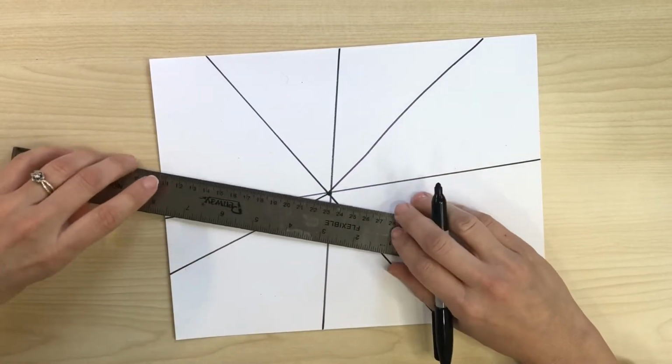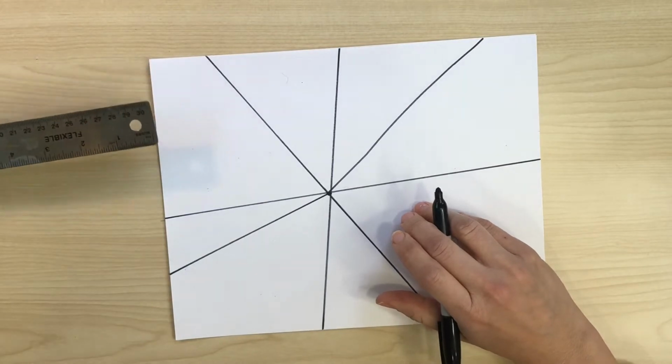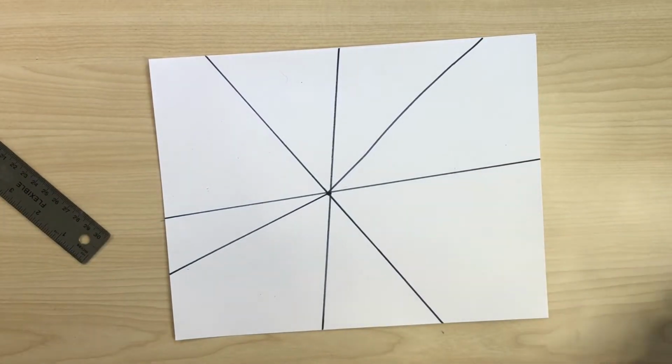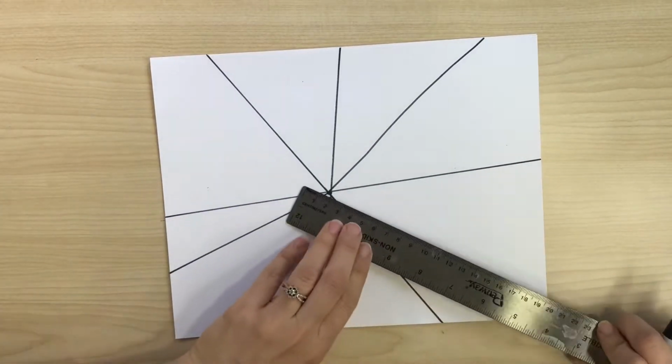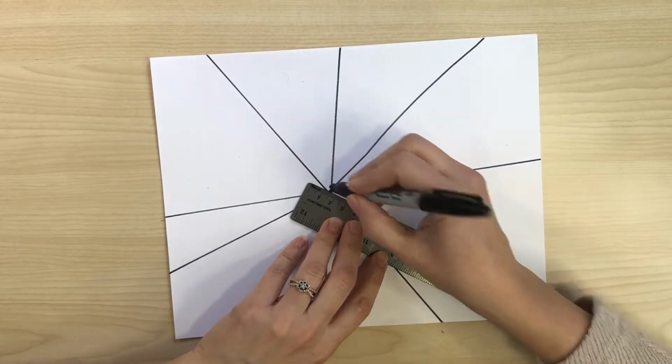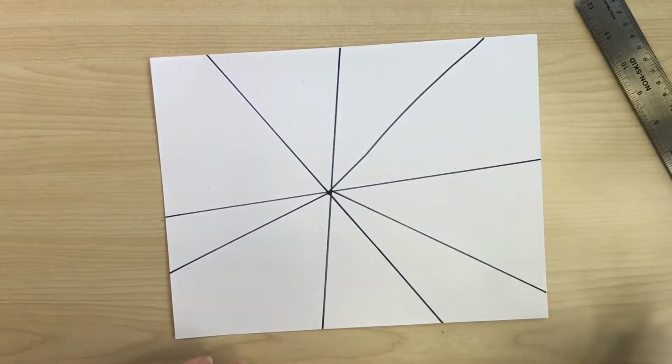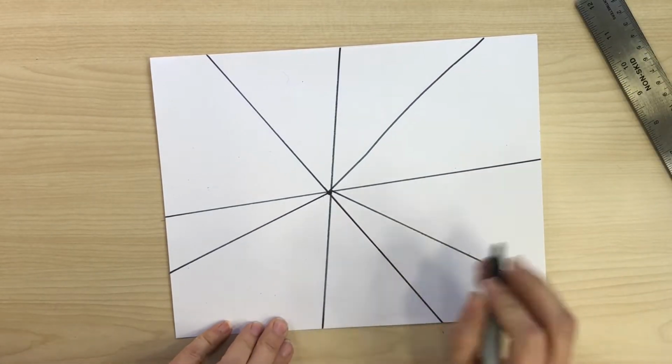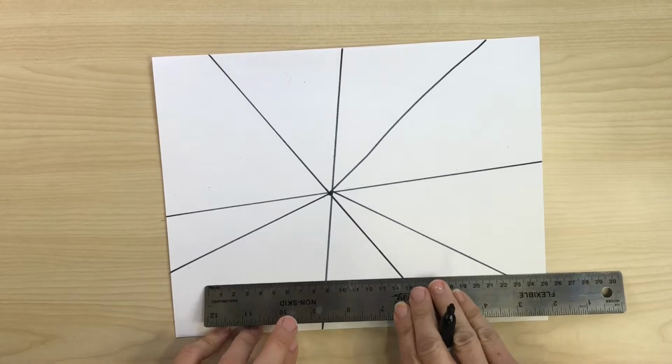Each of these lines represents a building. So big buildings would be big sections of space, big triangle wedges there, and smaller buildings will be if you drew your lines closer together, and you would have smaller buildings. The center vanishing point, we're going to cut away.